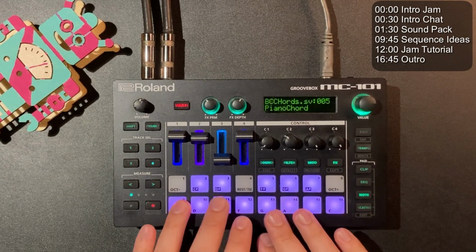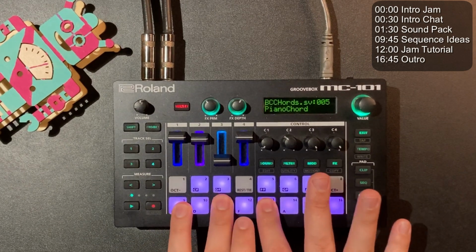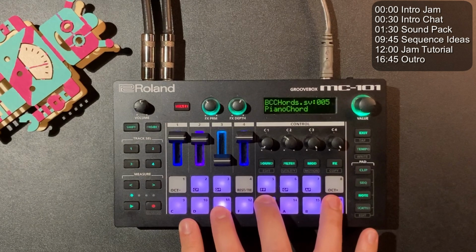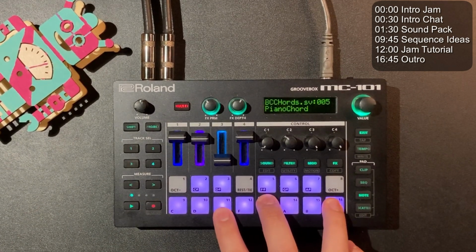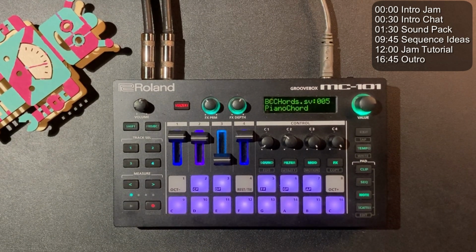I'm not sure what patch this is. But if you have a C chord, that's root position. If you take this bottom note and bring it to the top, that's the first inversion. If you bring the E up an octave higher, that's the second inversion, and so on and so forth.